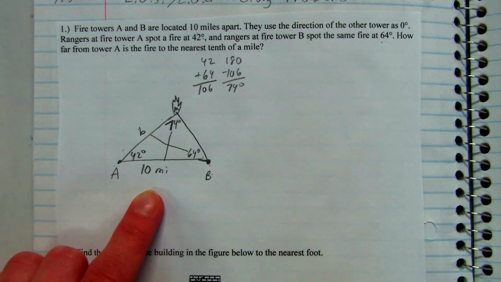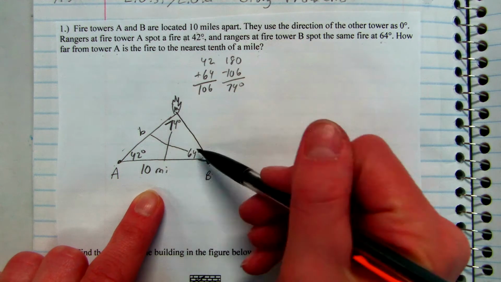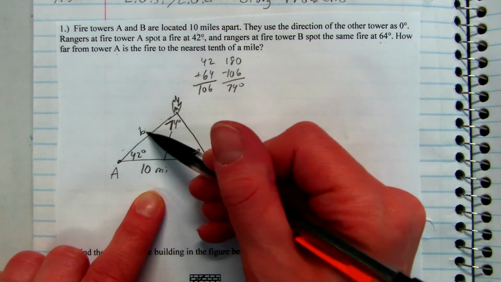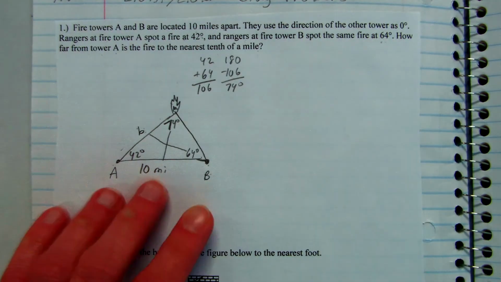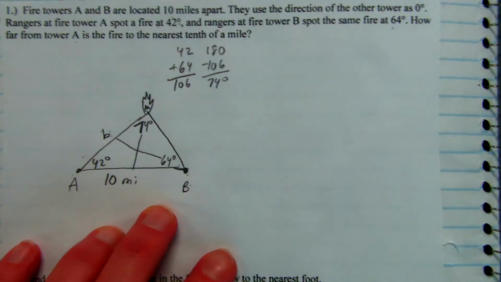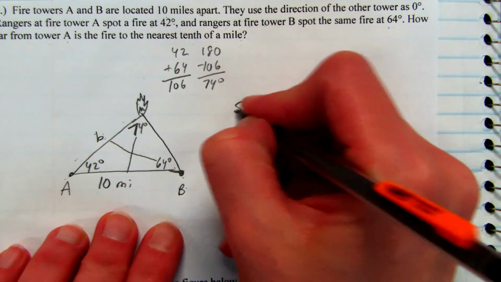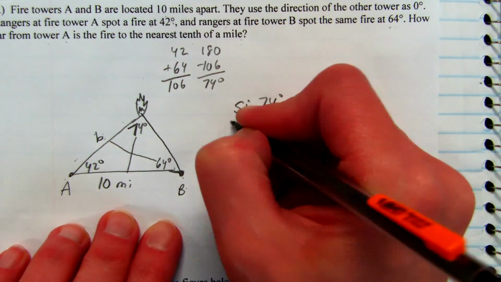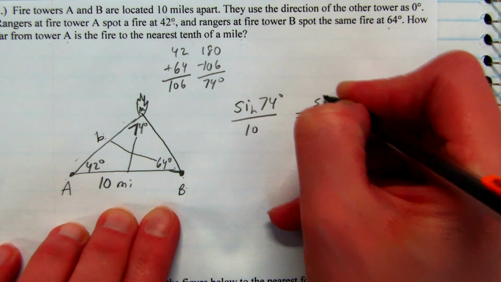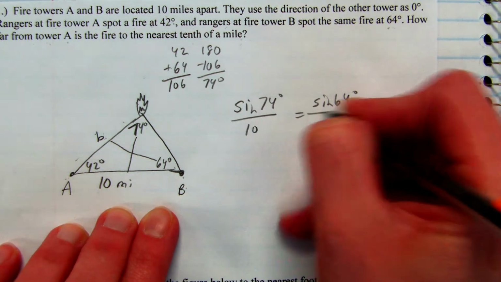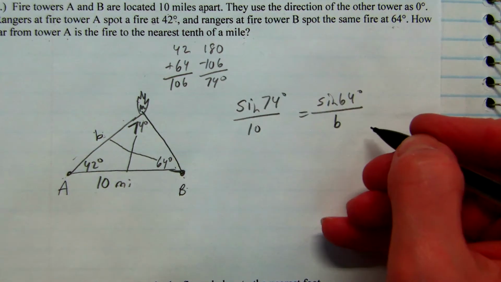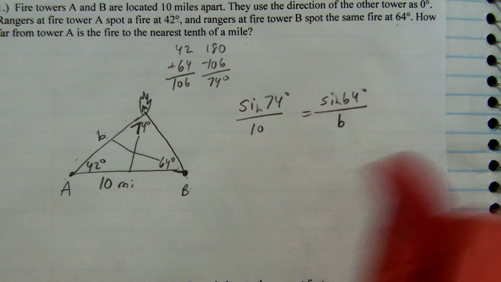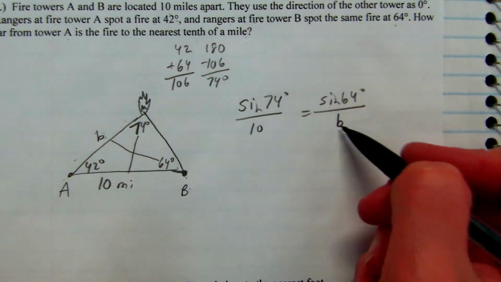And we could use law of sines since we have angles and sides across from each other to figure out this distance. If we can avoid law of cosines, we do. So law of sines, we just set up the proportion. So sine of 74 degrees over 10 equals sine of 64 degrees over b, and we just solve it. And there's no looking for a second triangle or anything like that because we're solving for a side.